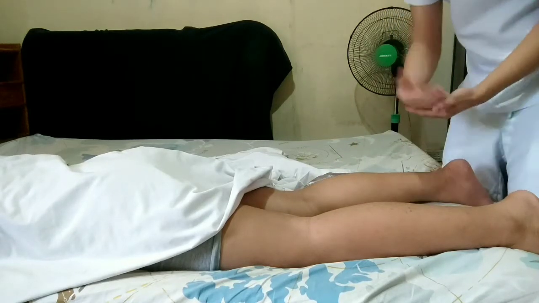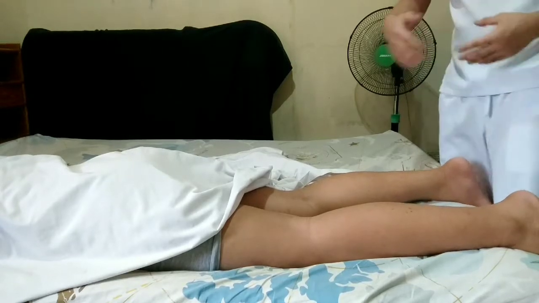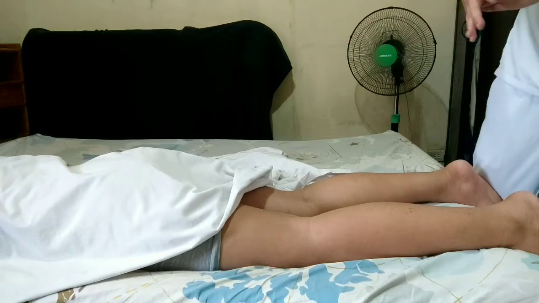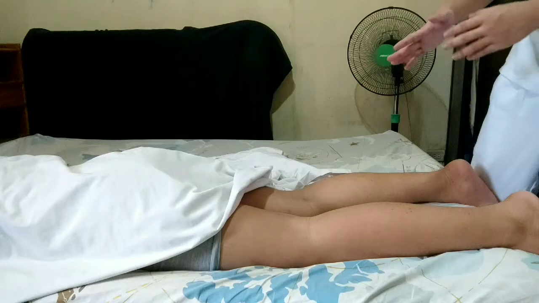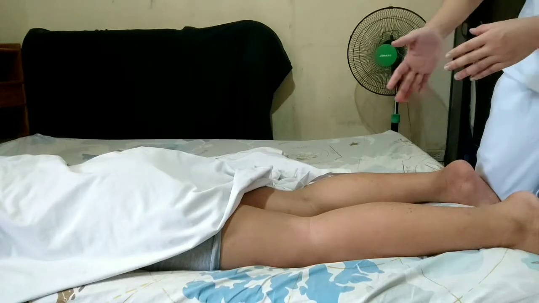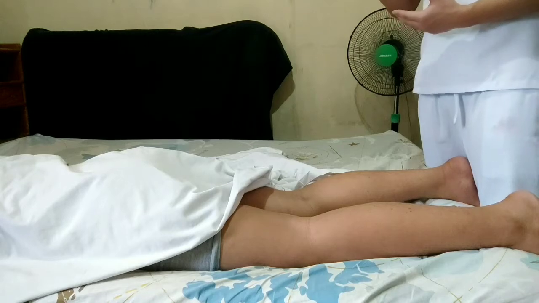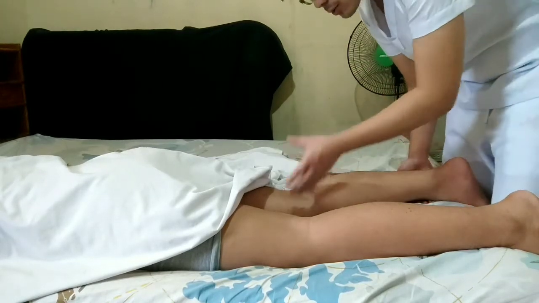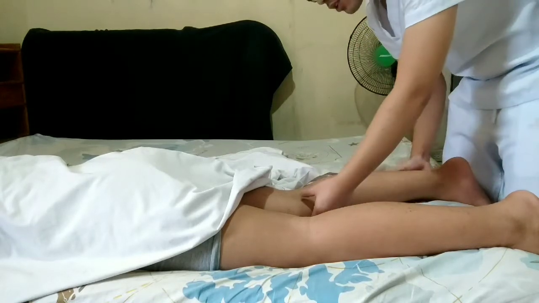But just in case, as long as you know its location, which lies here, since it inserts to the posterior surface of the calcaneum, and it originates in the lateral supracondylar ridge of the femur. So by knowing its origin and insertion, you could locate it, and as well as you could assume at what part the plantaris muscle might be located.